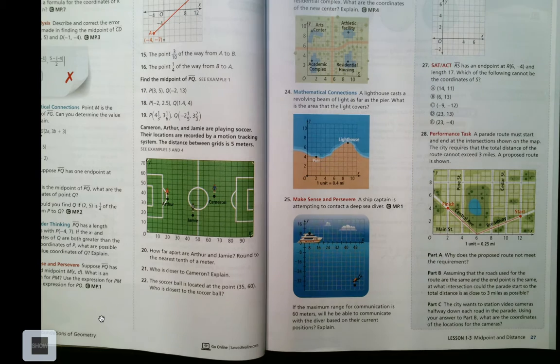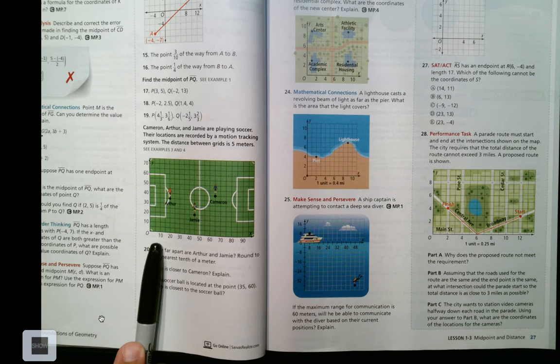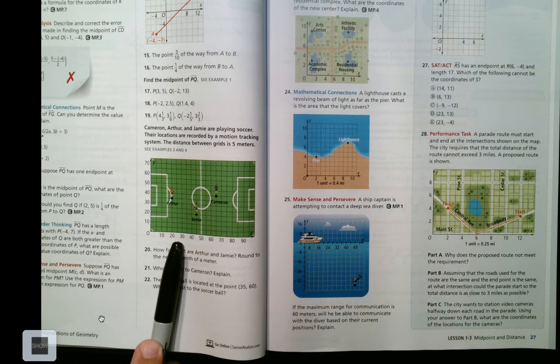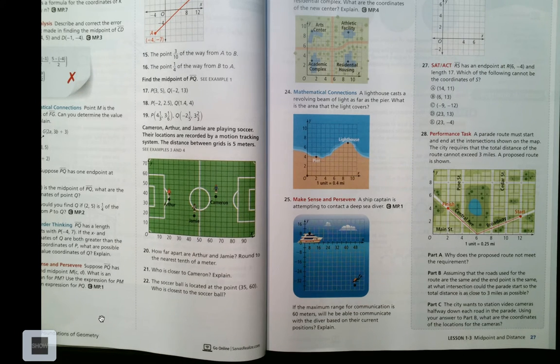Okay, number 19 is done. Number 20, Cameron, Arthur, and Jamie are playing soccer. Their locations are recorded by a motion tracking system. The distance between grids is 5 meters. So when you see 10, 20, 30 at the bottom, that means 50, 100, 150 meters. So number 20, how far apart are Arthur and Jamie? Round to the nearest tenth of a meter.